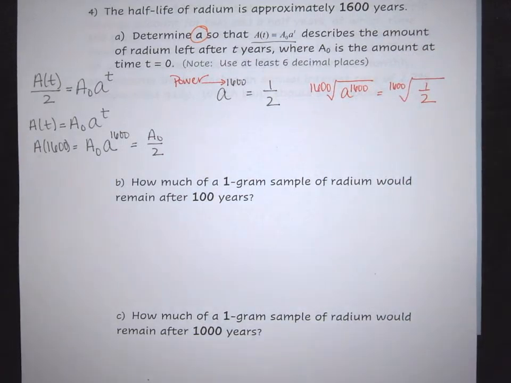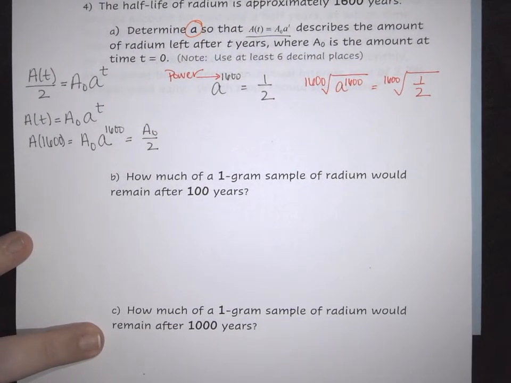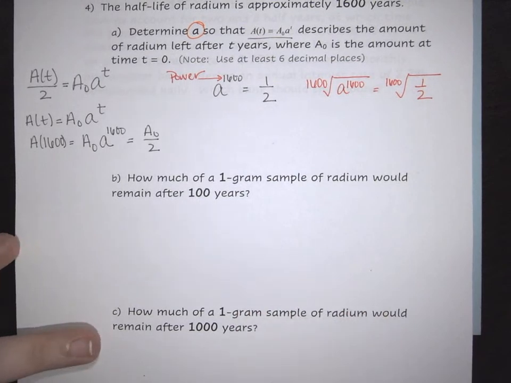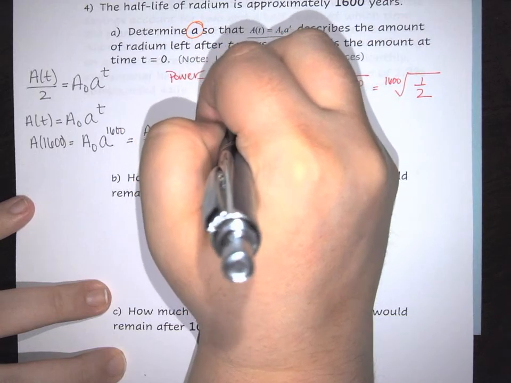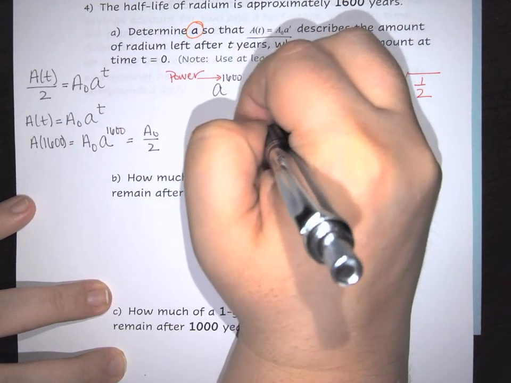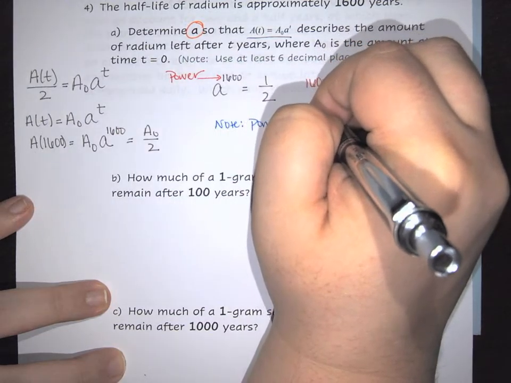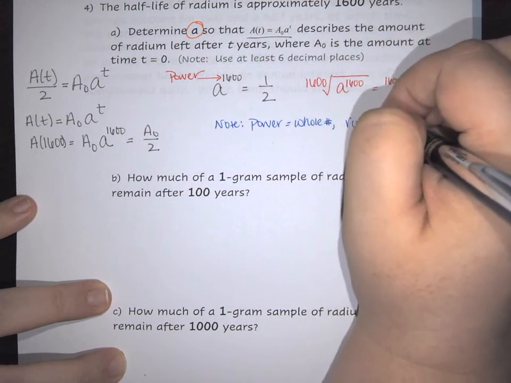Okay. Now, nobody likes to look at it that way, so instead we like to use our exponential powers. What we have to remember is that a power is a whole number. The root is a fraction.